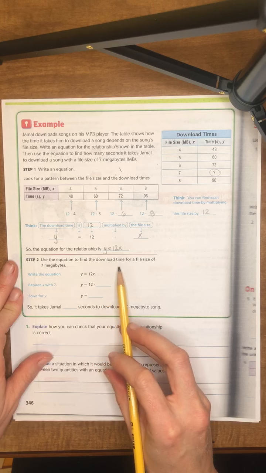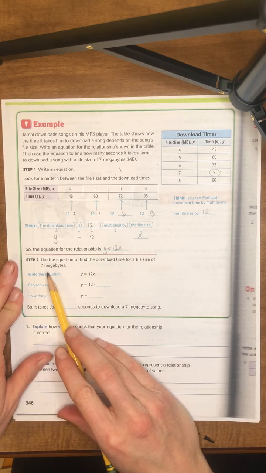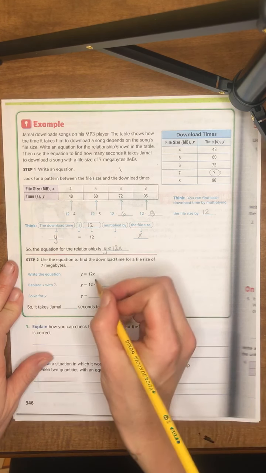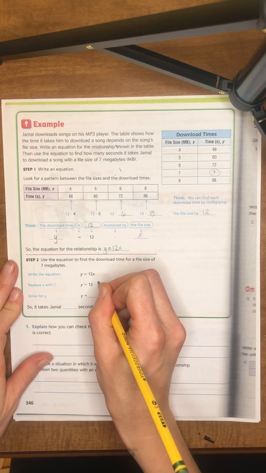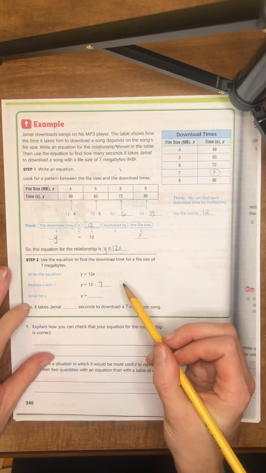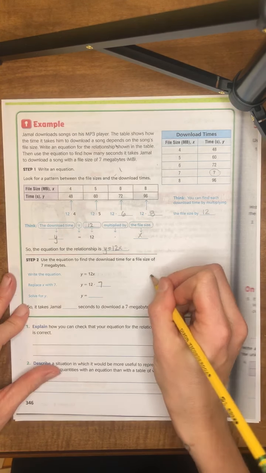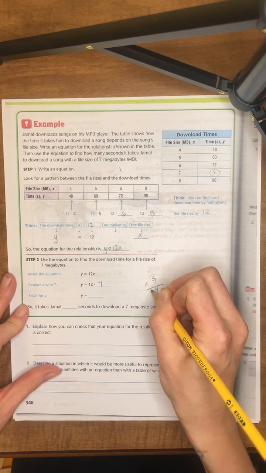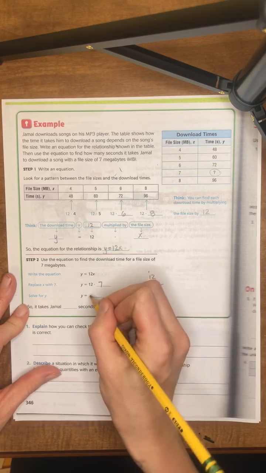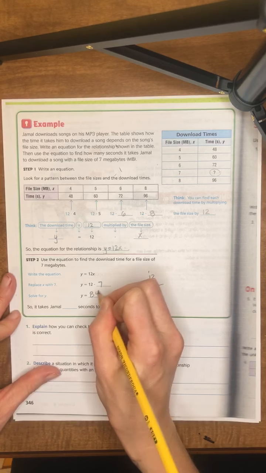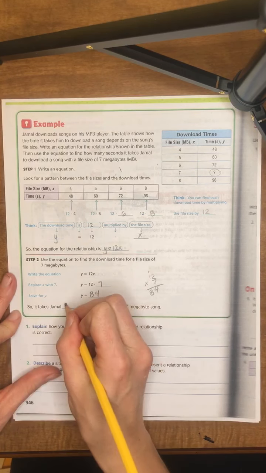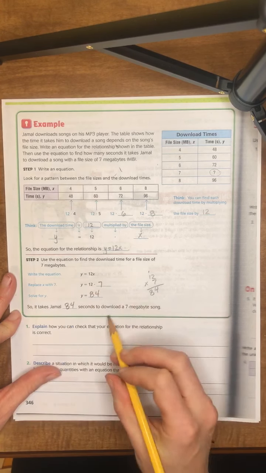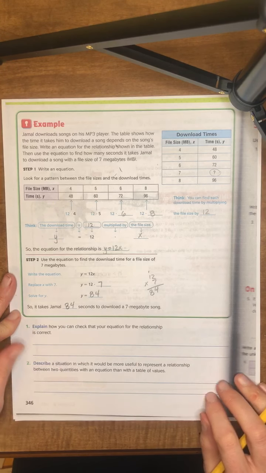Use the equation to find the download time for a file size of 7 megabytes. So all we're doing is replacing 7 in for X. So 12 times 7 is 84. So it takes Jamal 84 seconds to download a 7 megabyte song.